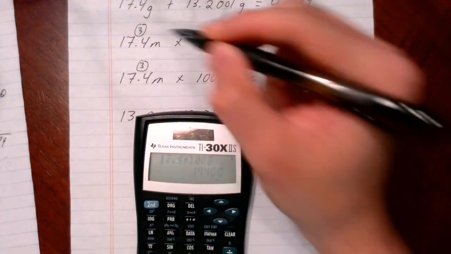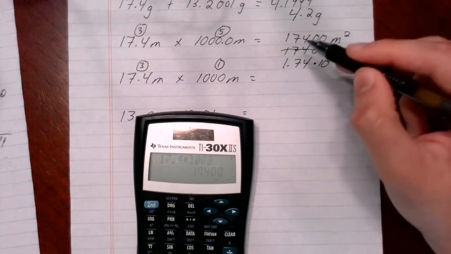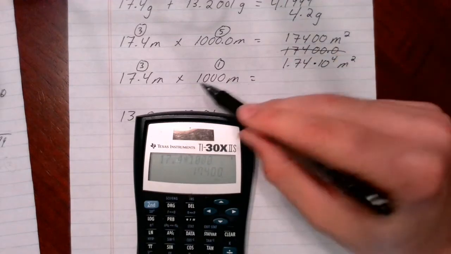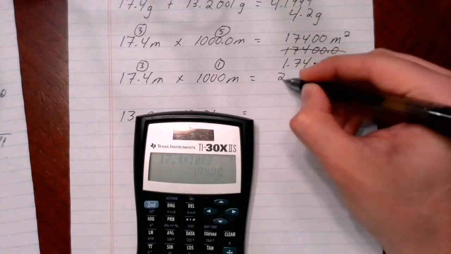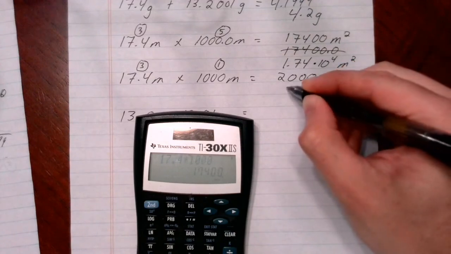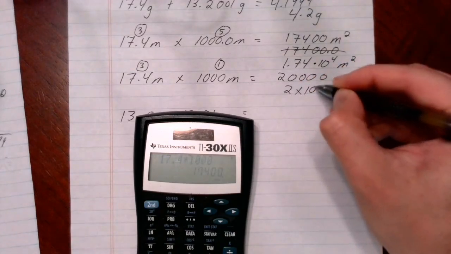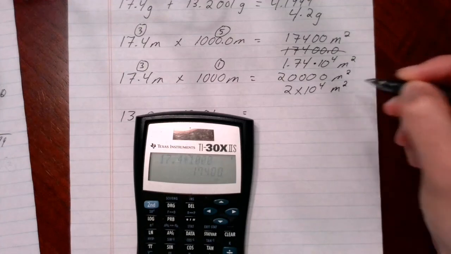Here I have 3 significant digits. So you'll get the same answer when you type it in, obviously, so we'll go with this one up here, but I need to round it to 1 significant digit. So I need to round it to 20000, or 2 times 10 to the 4th, meters squared.